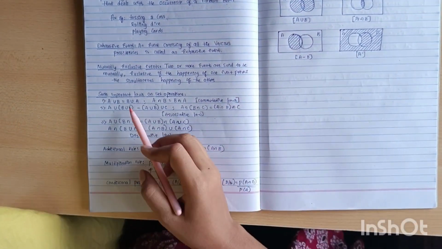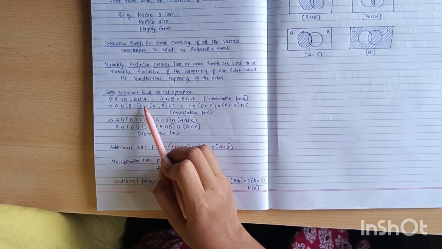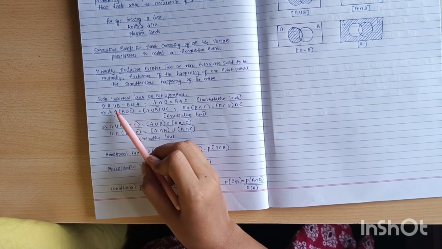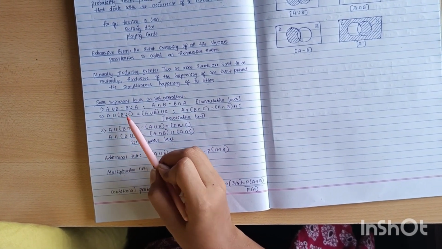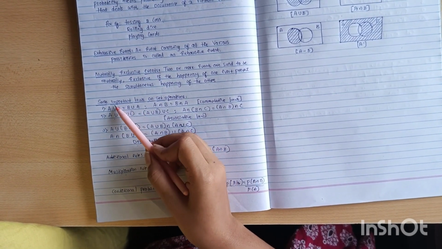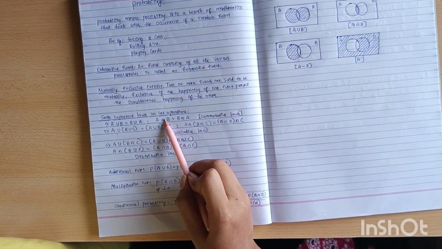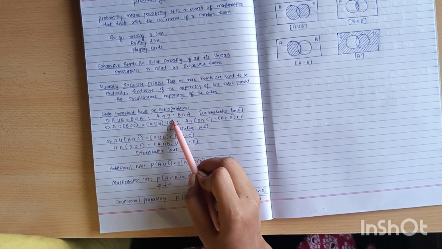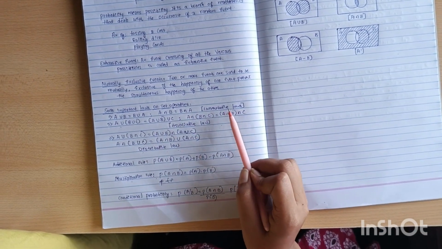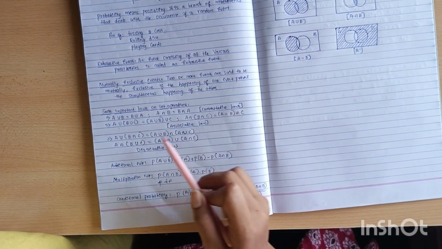Now we will discuss the set operations. A union B is equal to B union A. Here we use the union. Correspondingly, we use the intersection. So A intersection B is equal to B intersection A. This is called the commutative laws.